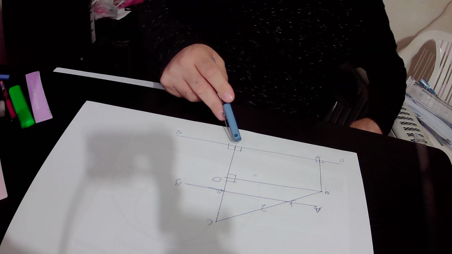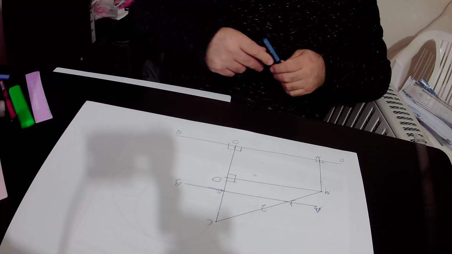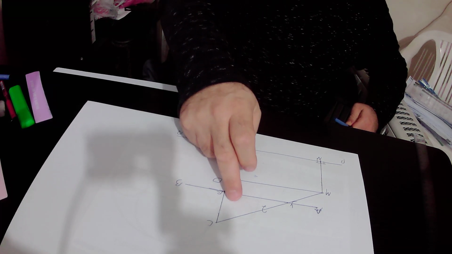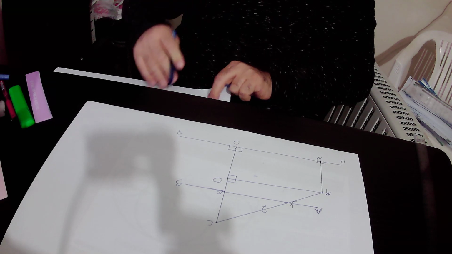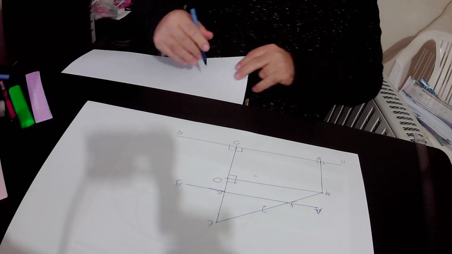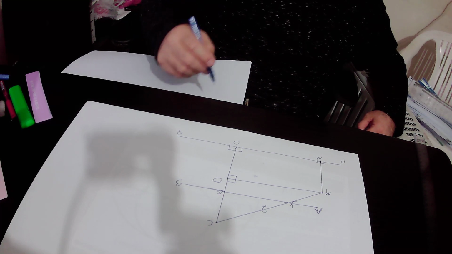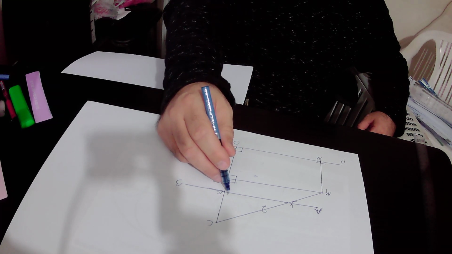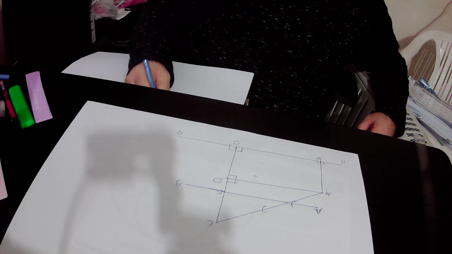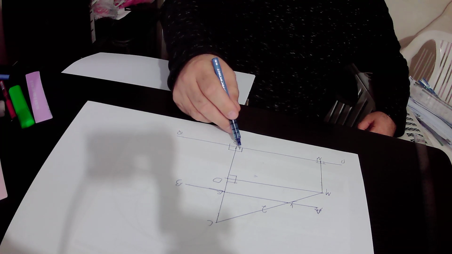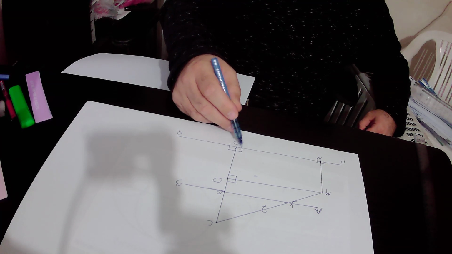That is to say, this angle that equals 90 degrees equals angle CEY. So according to rule number 1, this angle is angle CEY, and it equals this angle that is a right angle, that is to say it equals 90 degrees.